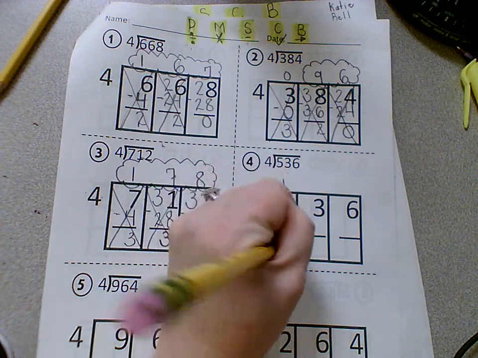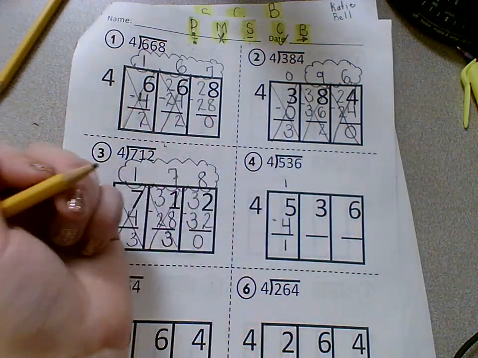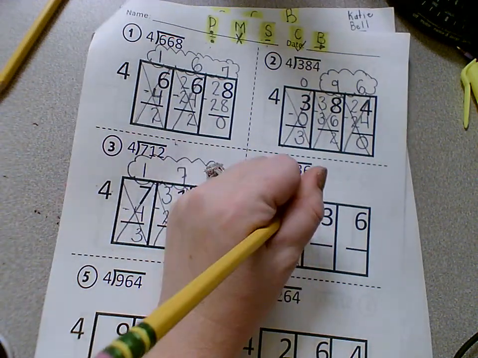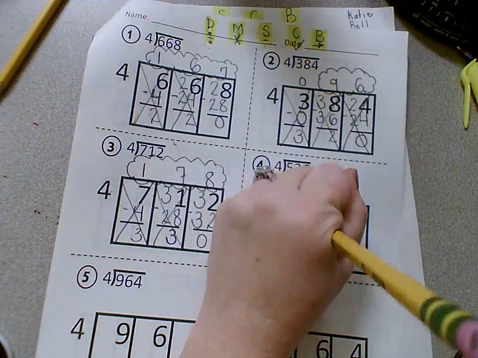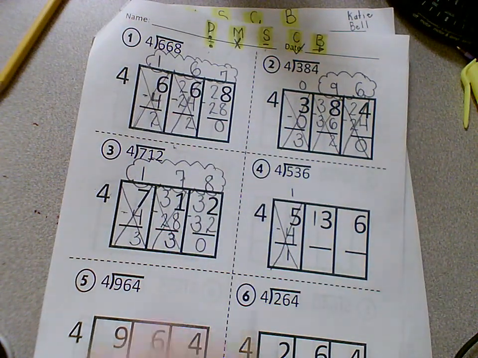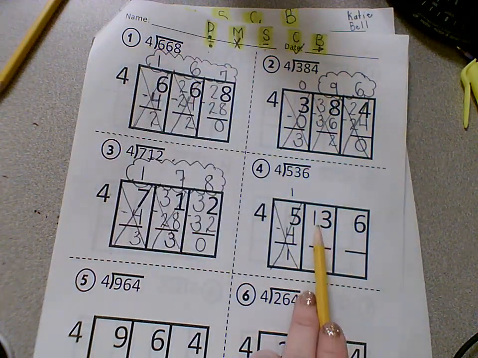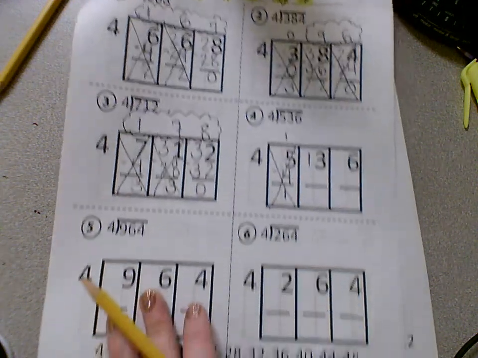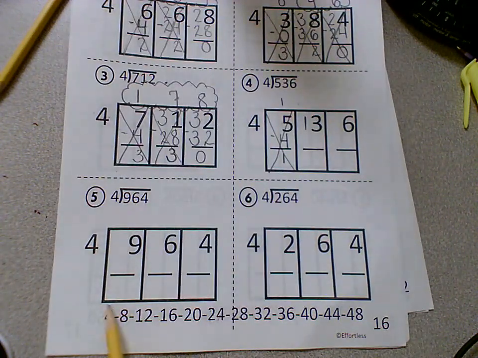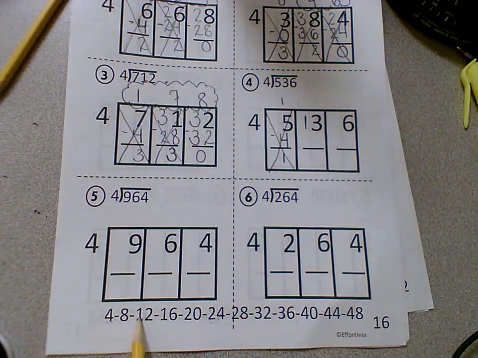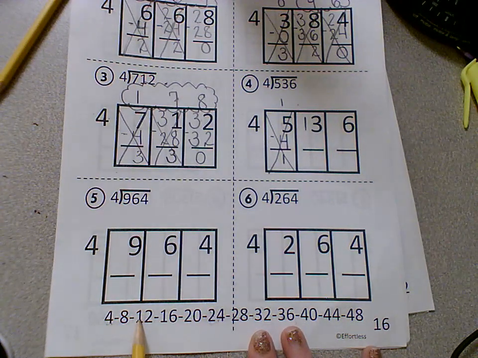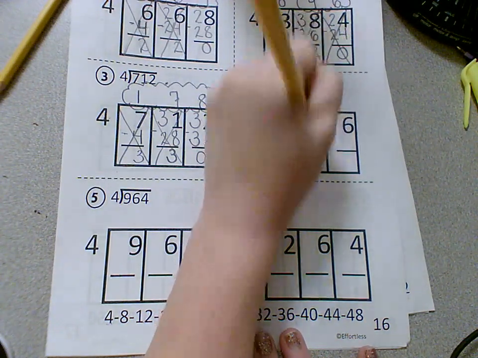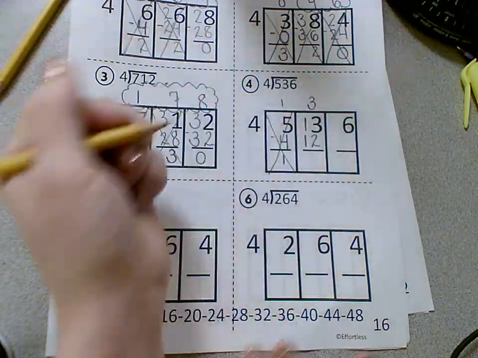5 minus 4 is 1. I've checked my work. Cross it out. Bring over my 1. Now I'm back to square 1 with division. And I'm doing 13 divided by 4, or 4 times what equals something close to 13. Do you see a number down here that's close to 13 without going over? Yes, 12. What times 4 equals 12? 3. 1, 2, 3. 4 times 3 equals 12.